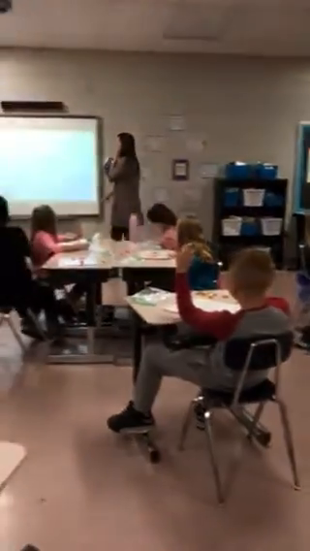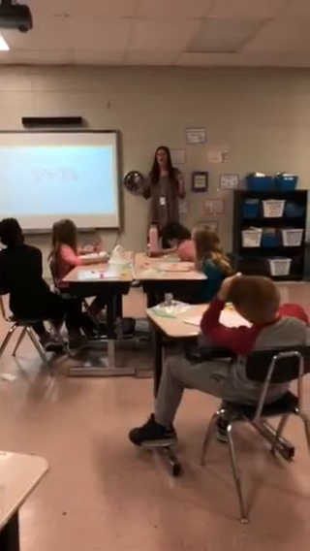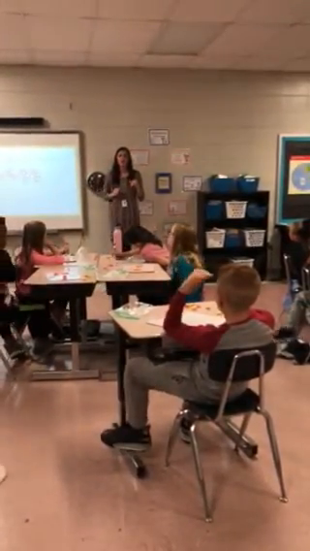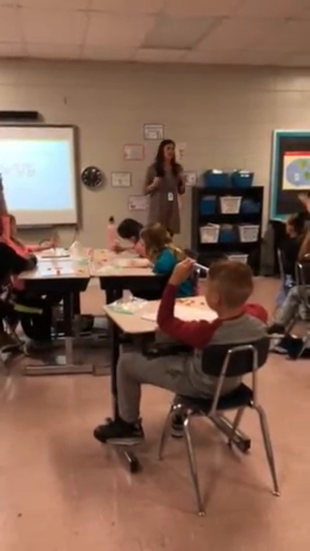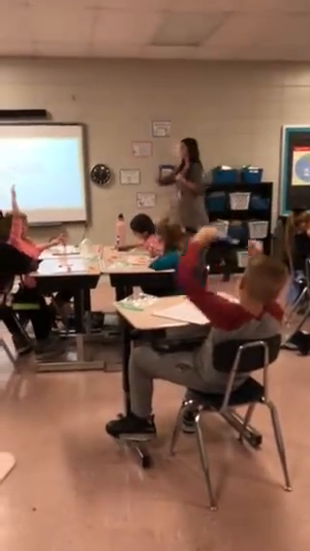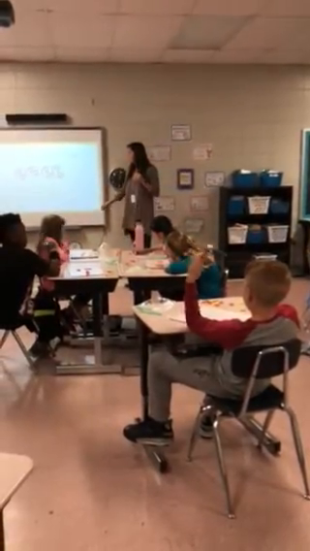All right, let's look up here. So if we take 8 hearts or counters and we divide them up into groups of 2, how many groups of hearts are there? Jake, do you know? 4. Let's see. There are 4 groups of hearts.